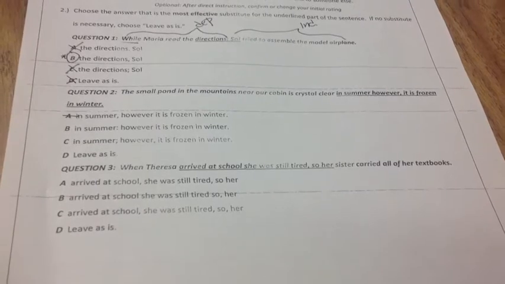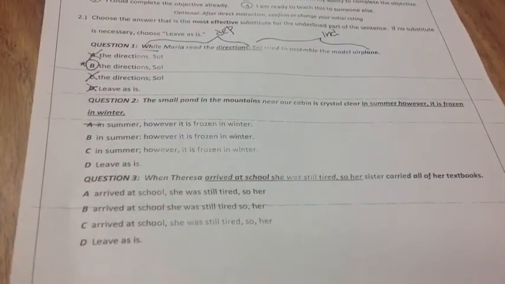Let's look at sentence number 2. The small pond in the mountains near our cabin is crystal clear. In summer, however, it is frozen in winter. Okay, so as you can see, that didn't sound quite right. I kept reading where I think I may have needed to pause.